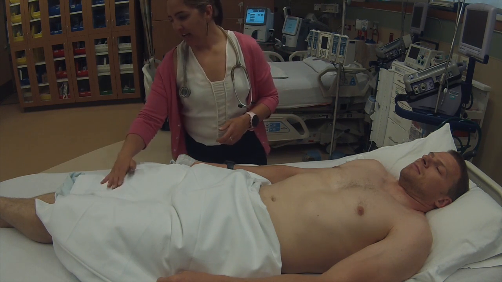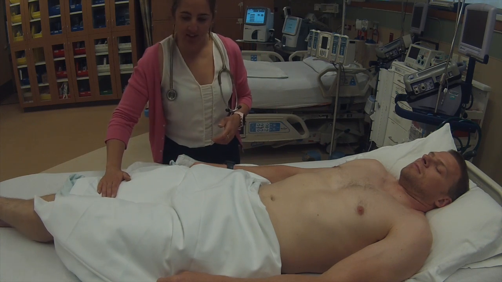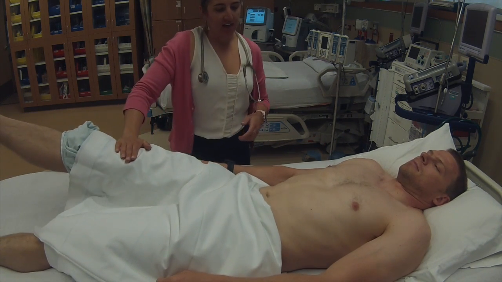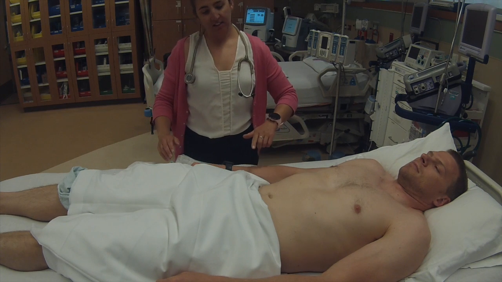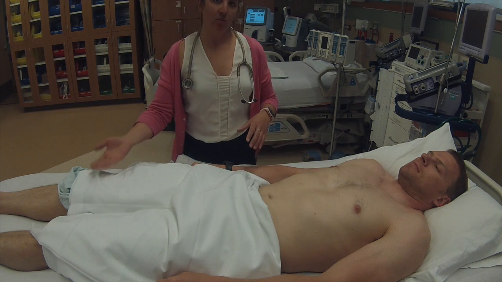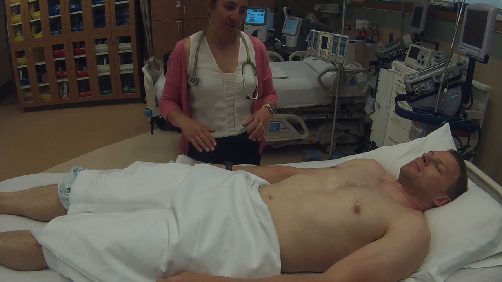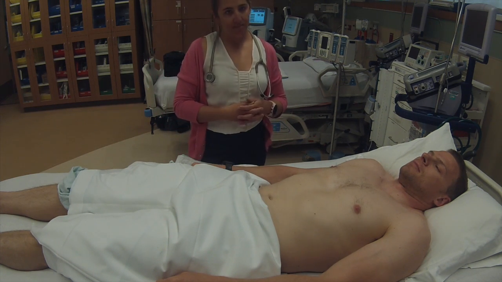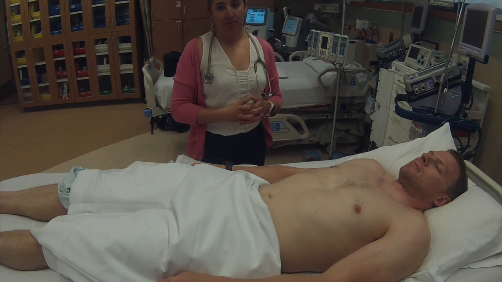So I will put my hand right above Shane's knee and I'll have him lift his leg. Perfect. And that is connecting the iliopsoas muscle. And if he is having pain in his quadrant when lifting and I'm applying pressure to his leg, that would be a positive psoas sign. That would conclude my abdominal assessment.